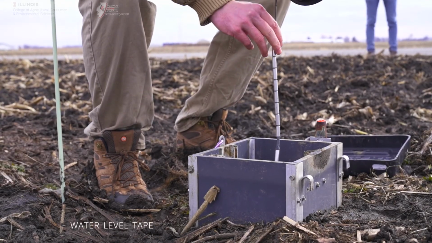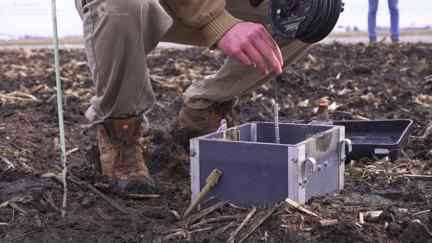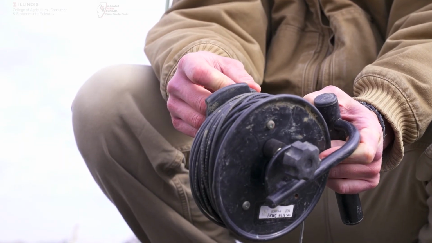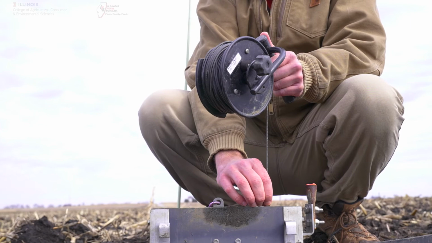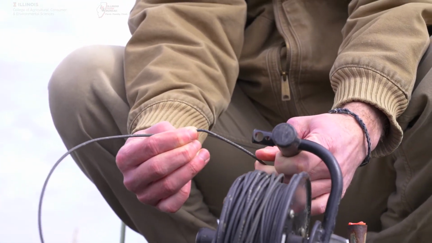The second way to do this is to use a water level tape. This equipment beeps when the tip of the measuring tape touches the water. You can reel the tip of the tape down to the water surface, wait for the beep, and record that distance. You then subtract that distance from the height of the control structure to know the depth of water.